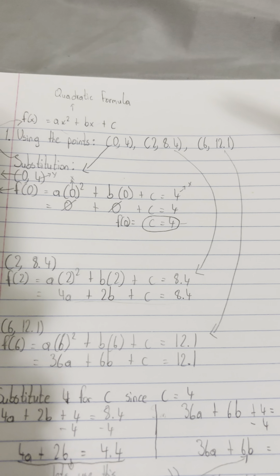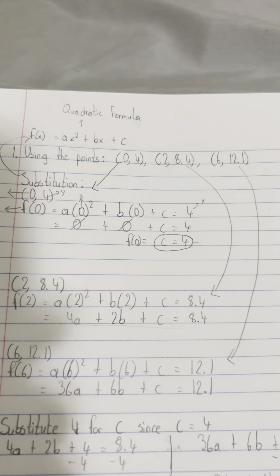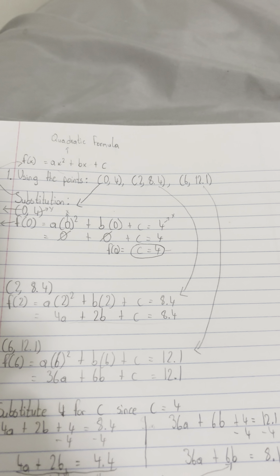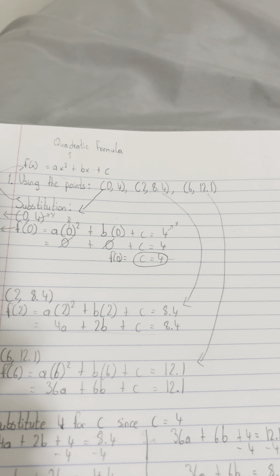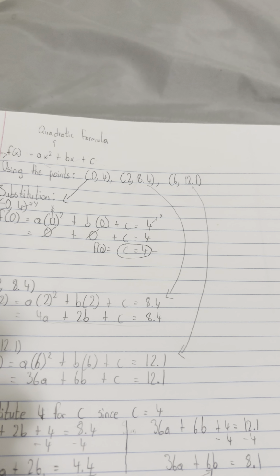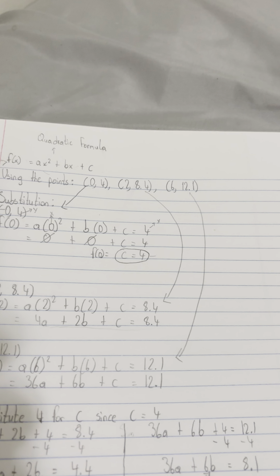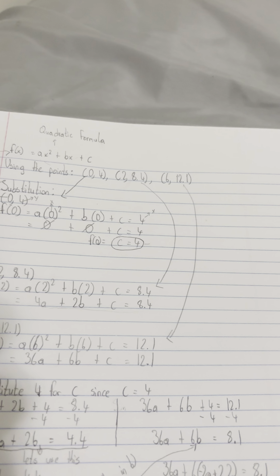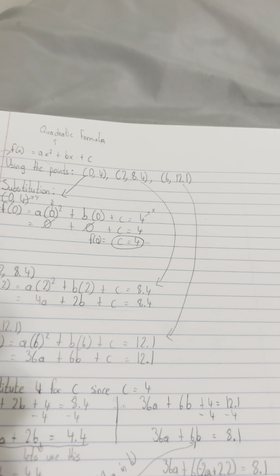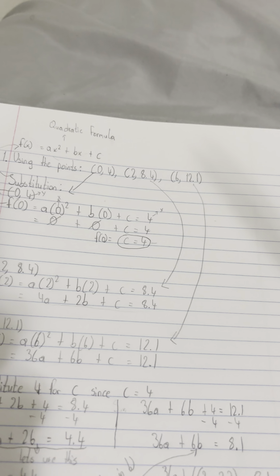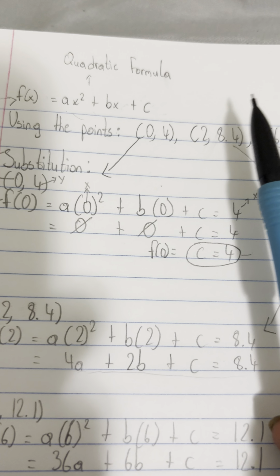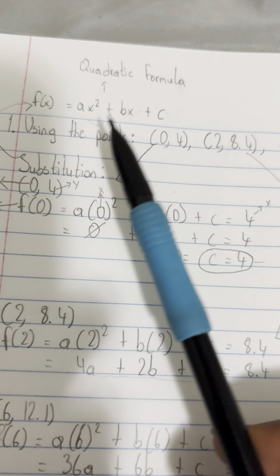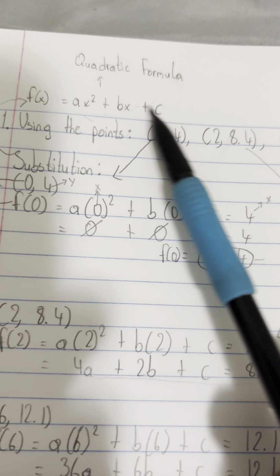Okay, all right, so question 1 asks to find the quadratic equation for the relationship between the height of the ball and I think the horizontal distance of the ball. Pretty much just the x and the y, to find the quadratic equation of it. So this is pretty much all it's asking, to use this quadratic formula right here.